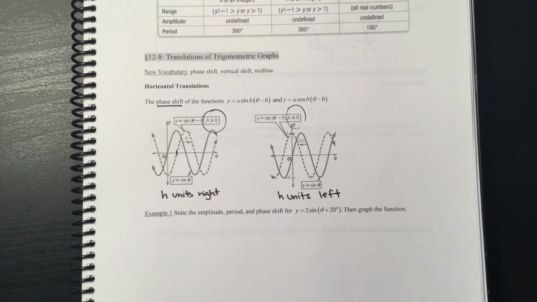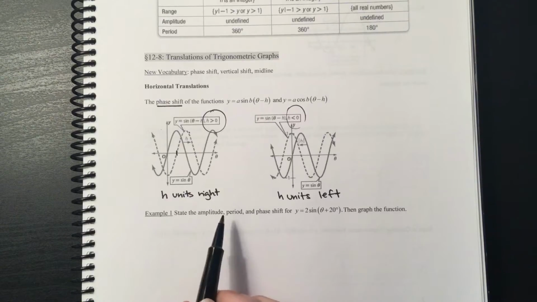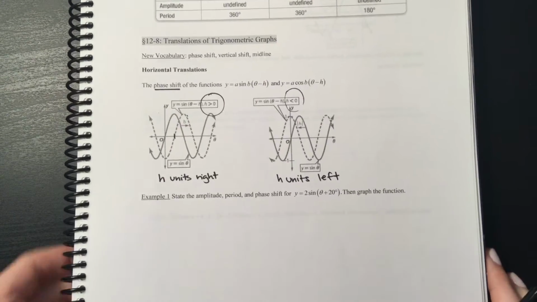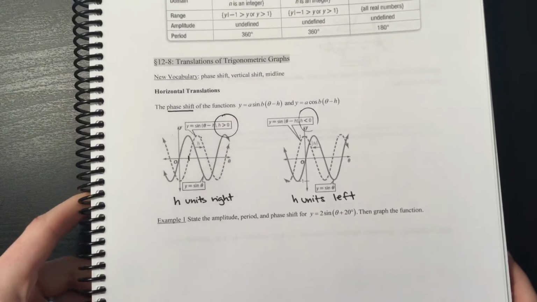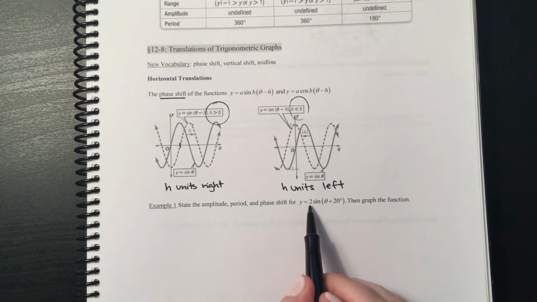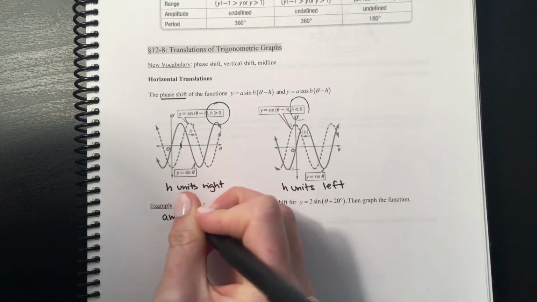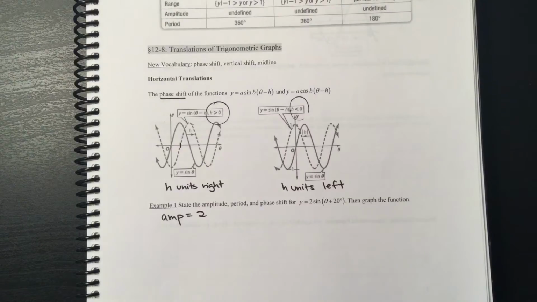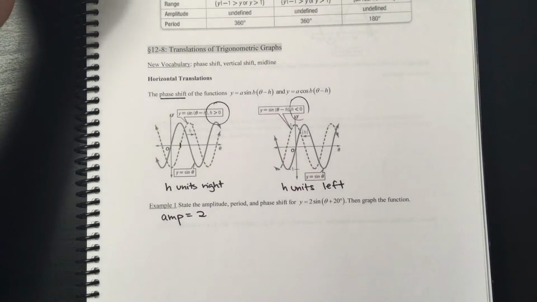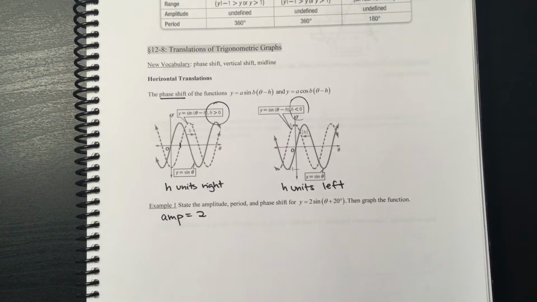All right, so when we are graphing these phase shifts, we still want to come up with the same values that we came up with in the previous set of notes. We still want the amplitude, we still want the period, and then we're going to move the phase shift. So if we start with the amplitude, it is going to be whatever number you see out front here. So our amplitude is 2 units. So that means instead of going up to a high point of 1 and a low point of -1, it's going to go up to a high point of 2 and then down to a low point of -2. So it kind of stretches out that whole graph.